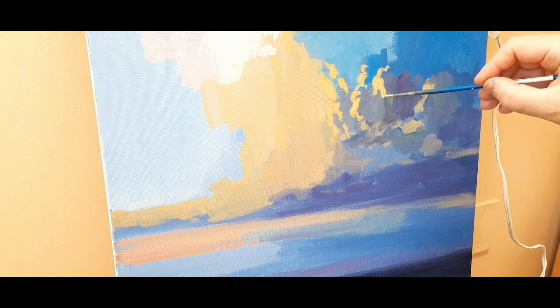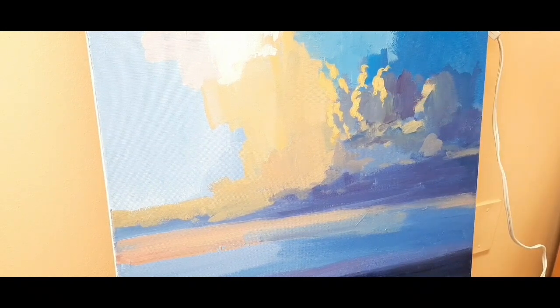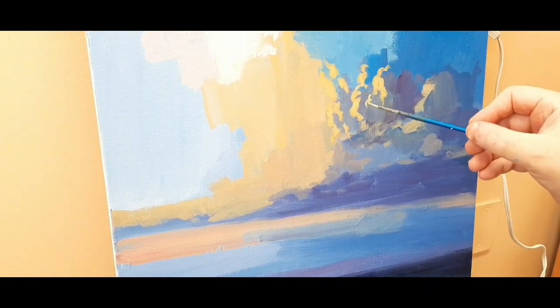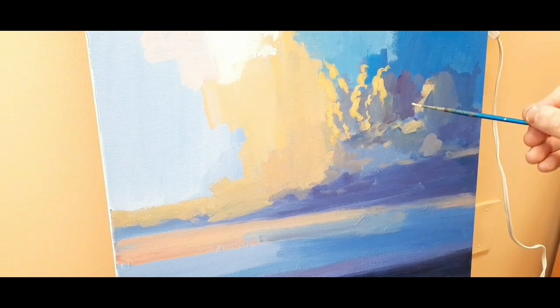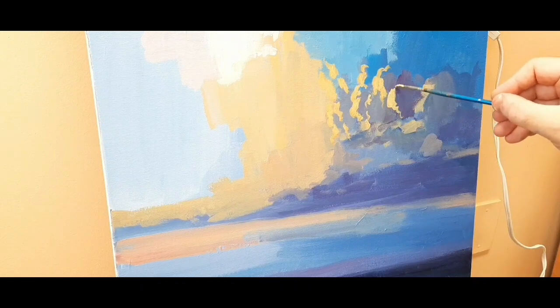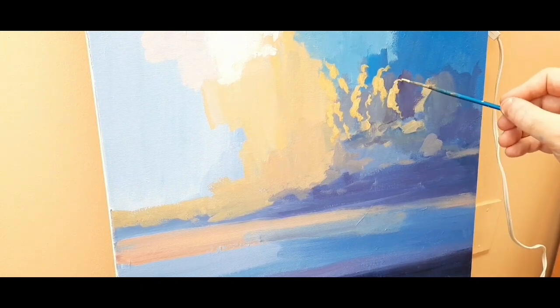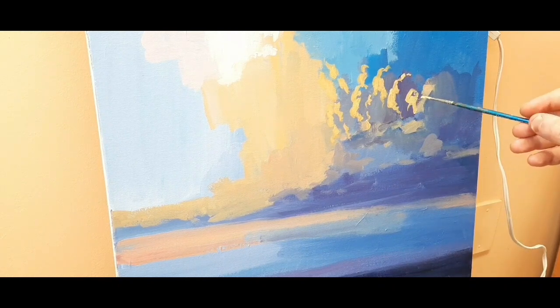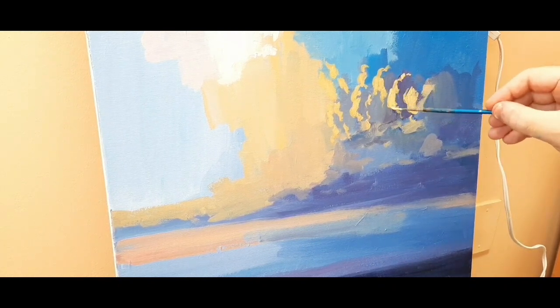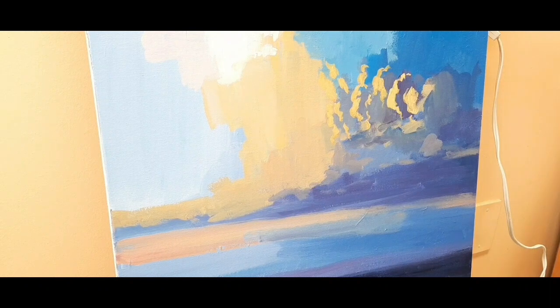There are all these complex looking shapes representing the puffiness of the cloud, like these flowers or cotton ball type of shapes, and they all react with the light.